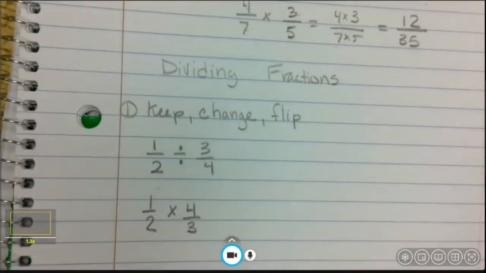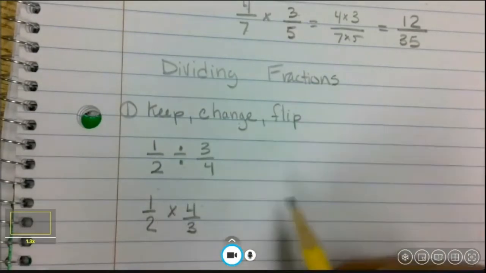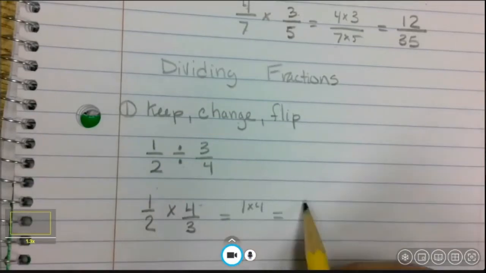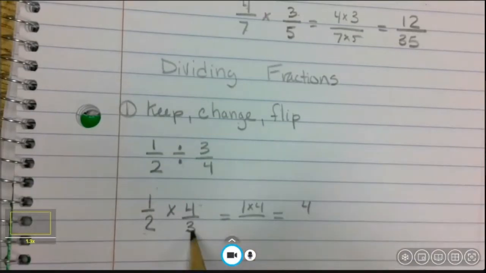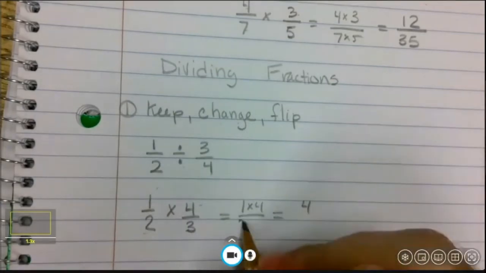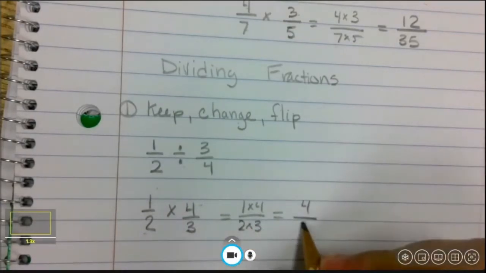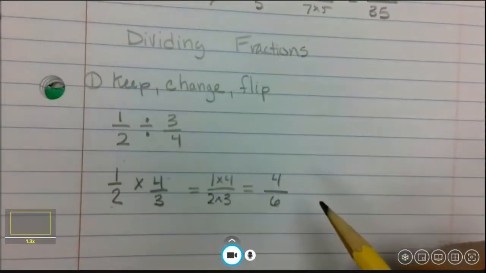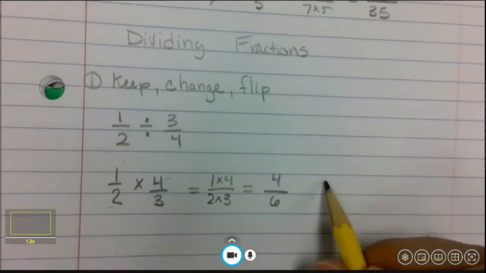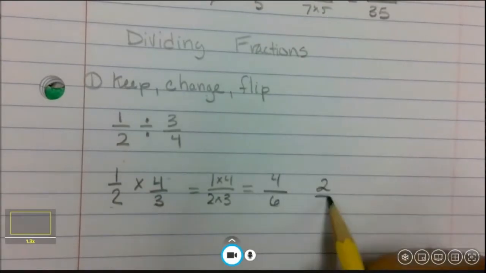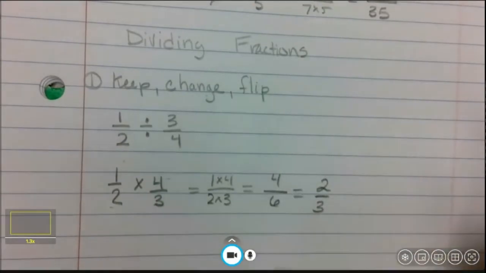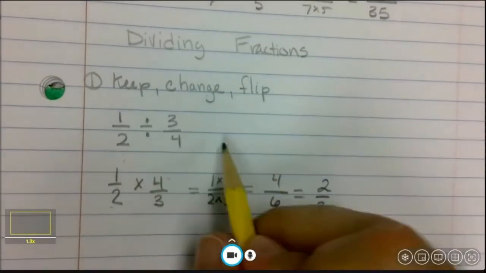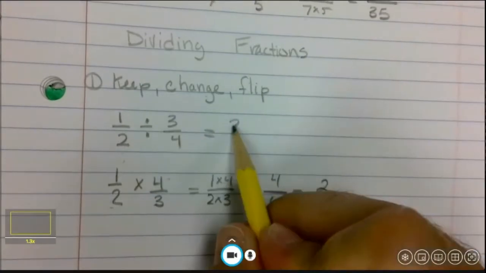We're going to multiply across the top. 1 times 4 is 4. We're going to multiply across the bottom with the denominators together. That gives you 6. And then we will simplify. So 4 and 6 have a common factor of 2. 2 goes into 4 twice, and 2 goes into 6 3 times. So 1/2 divided by 3/4 is going to be equal to 2/3.